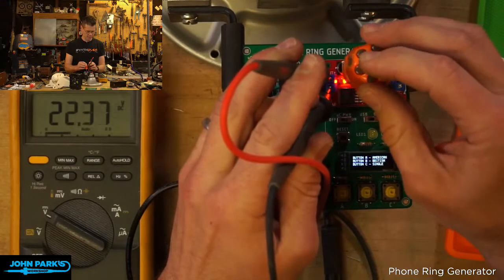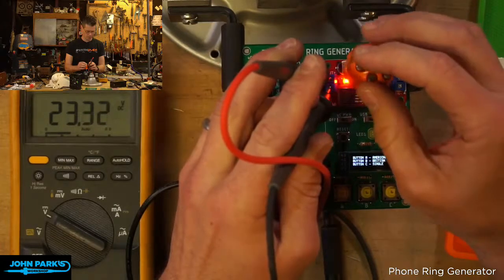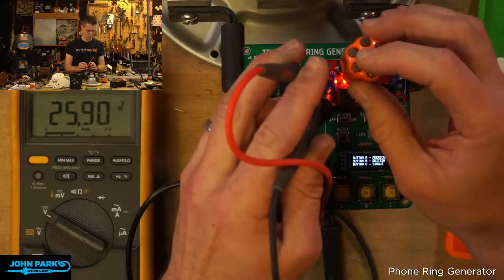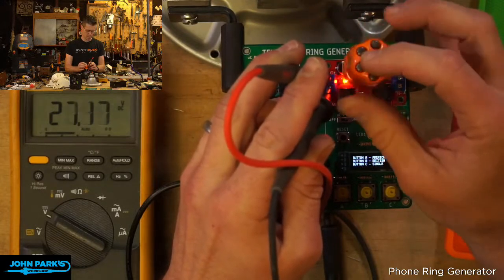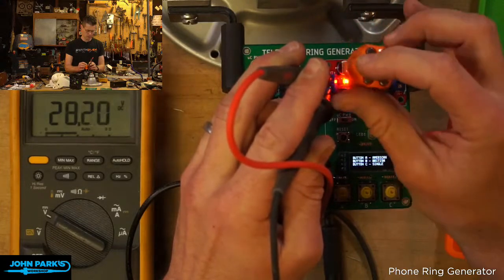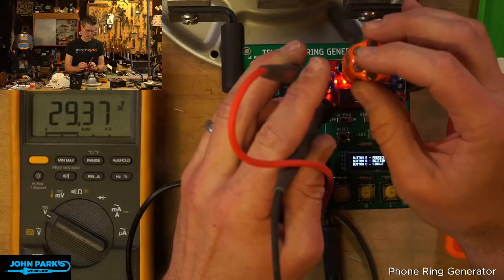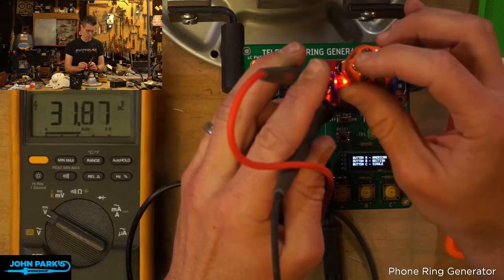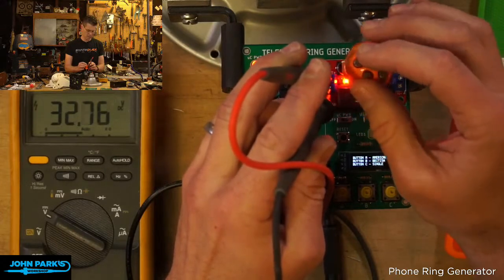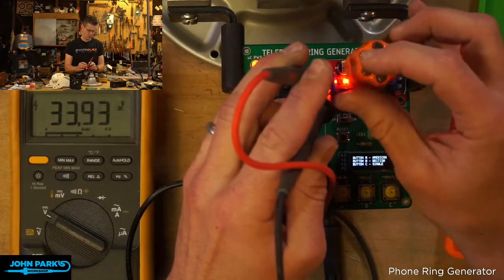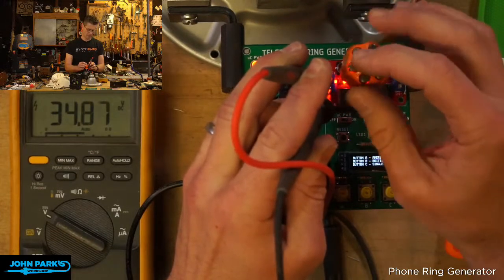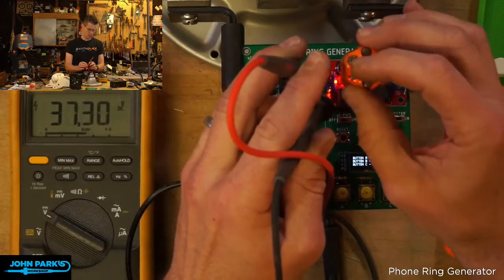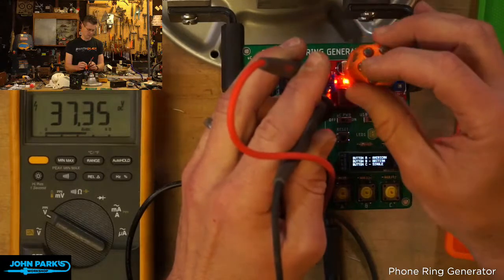Okay, so we're at 20, so now I'm going to adjust this little trim pot to the left, so I'm giving it less resistance. And this is a multi-turn trim. So we're at about 29, 30. The meter just put up the danger sign. 30 volts DC is when danger occurs. 36, 37. Okay, that's as far as it wants to go.